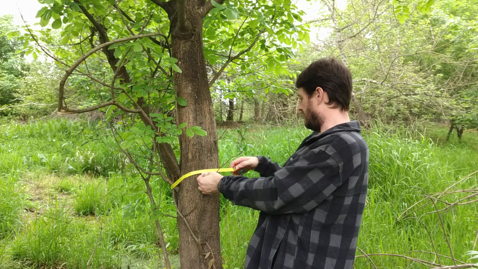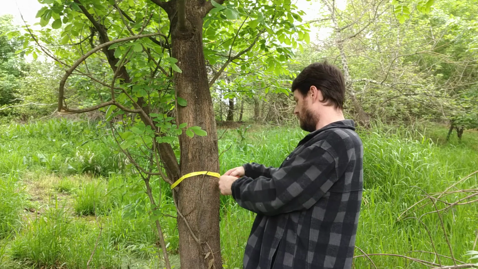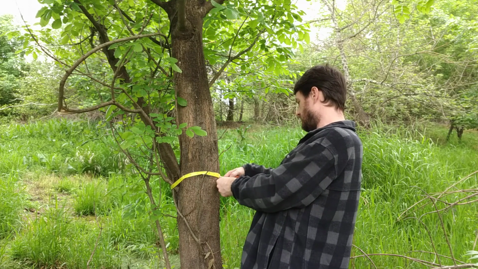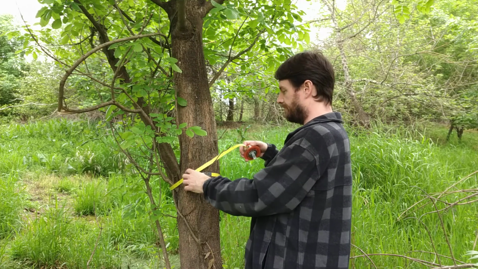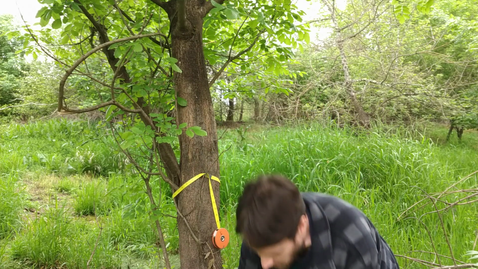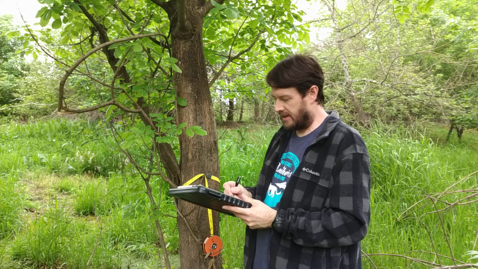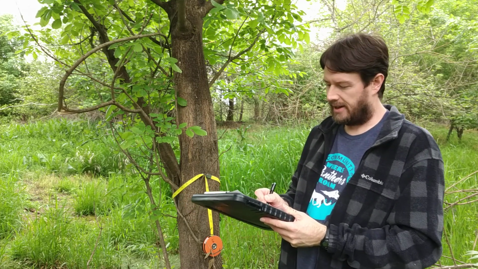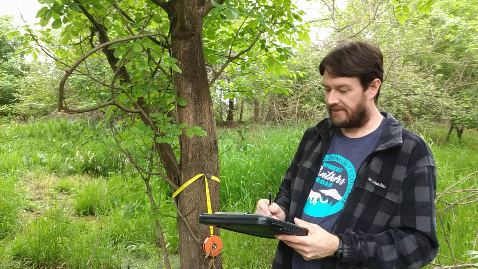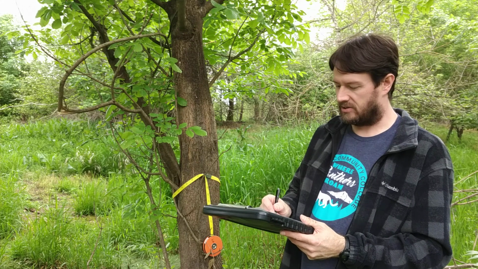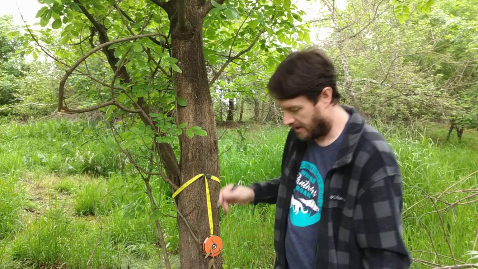Do this, and when we do this, we find that the diameter is 25.7 centimeters. So we would record that data, and then also maybe make a note that there was a bump in the way. So maybe 25.7 centimeters at 1.3 meters high.